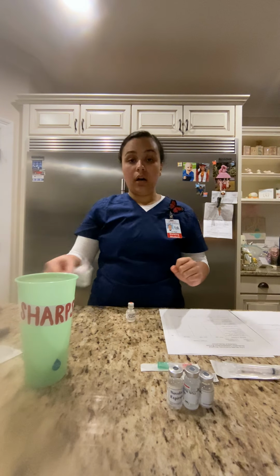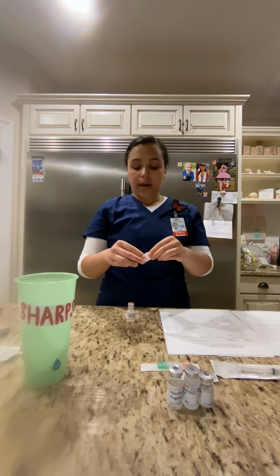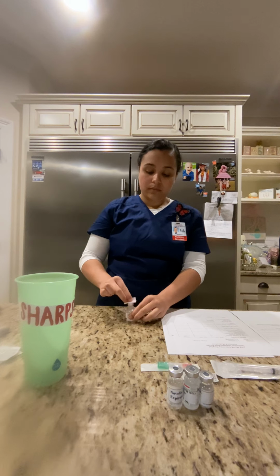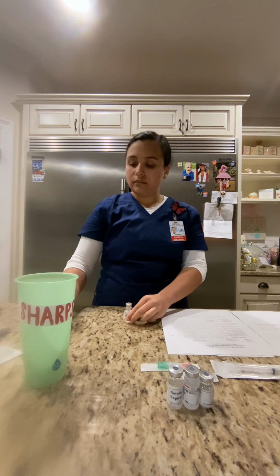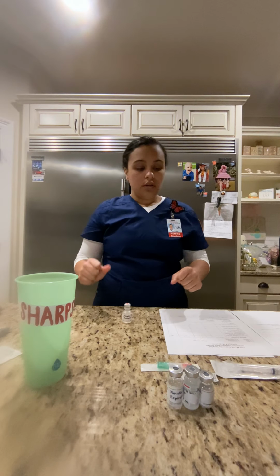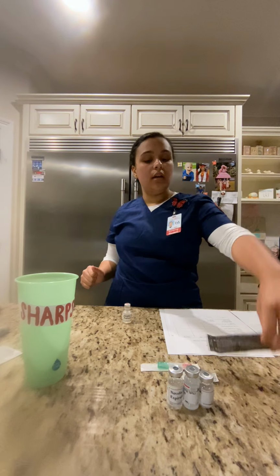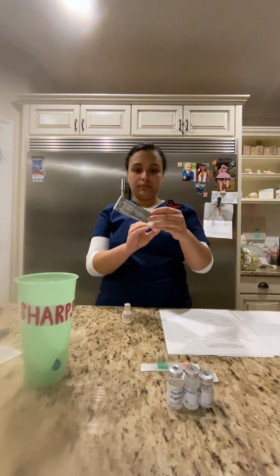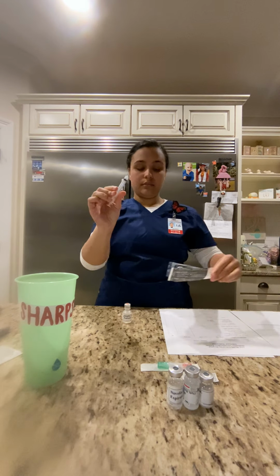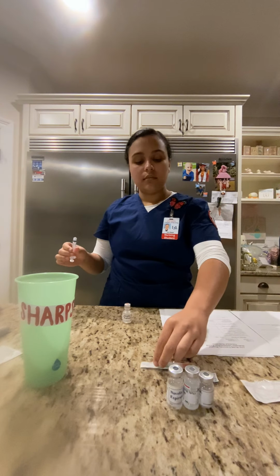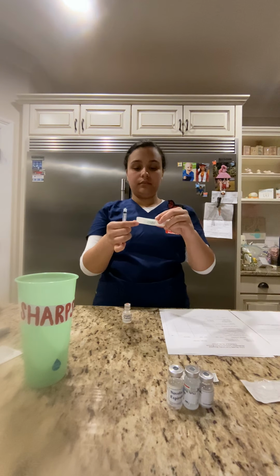So first I'm going to get an alcohol pad, and I'm going to clean the vial. Okay. So now I'm going to get my syringe and my plastic cannula.